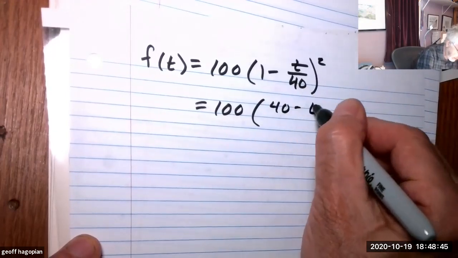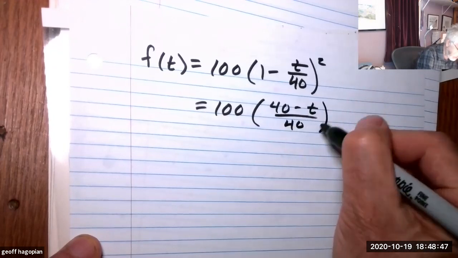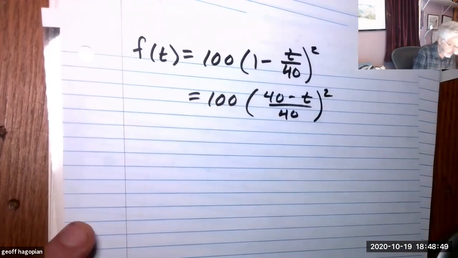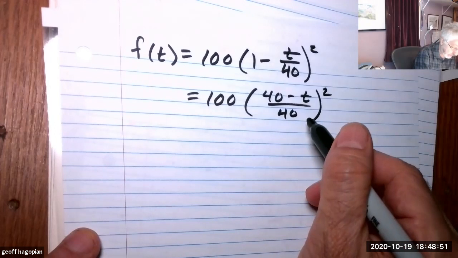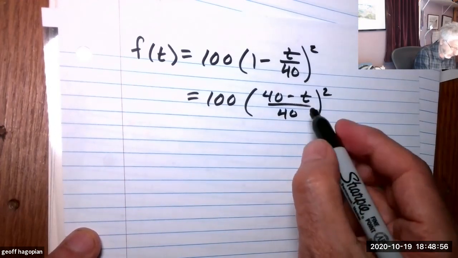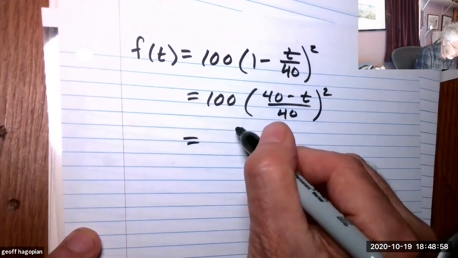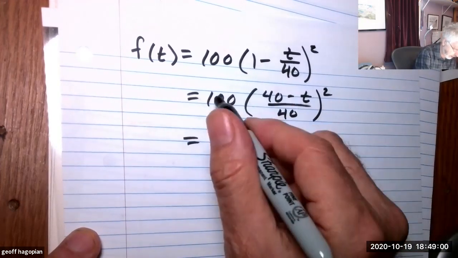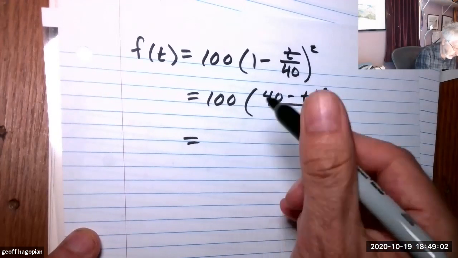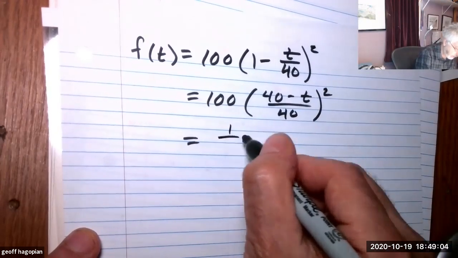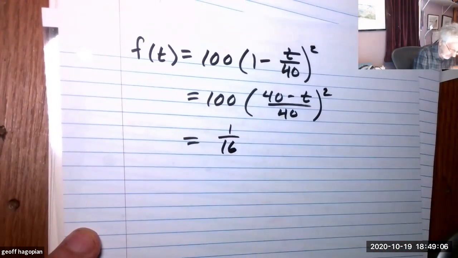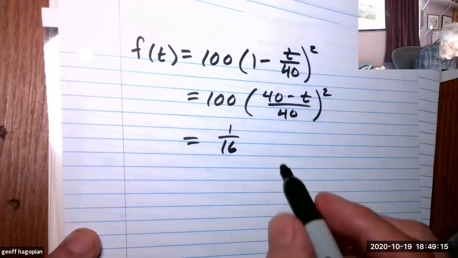So we get a common denominator, right? Then I pull out not 40 squared, but 1 over 40 squared, which is going to be 1 over 16. 40 squared is 1600, so 100 divided by 1600 reduces to 1 over 16.